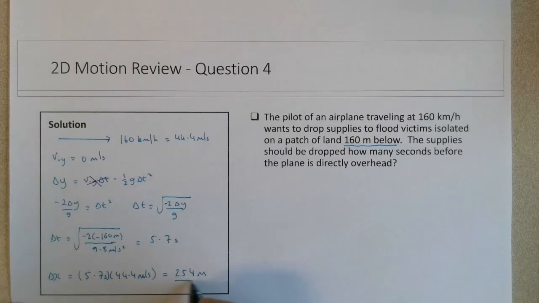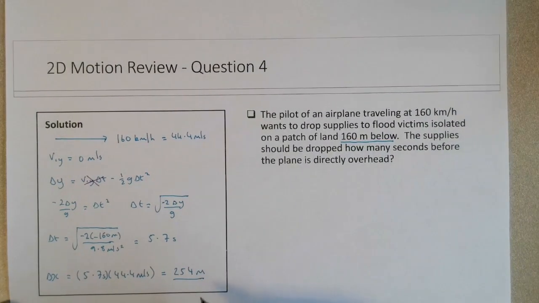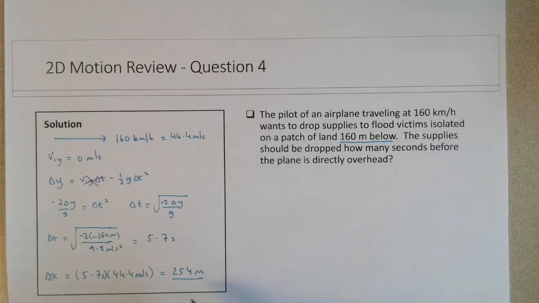So again, this is not asked for in the question, but you could state that when the airplane is 254 meters away, it would take 5.7 seconds to travel that distance. That is when the supply should be dropped, such that it lands on the patch of land.